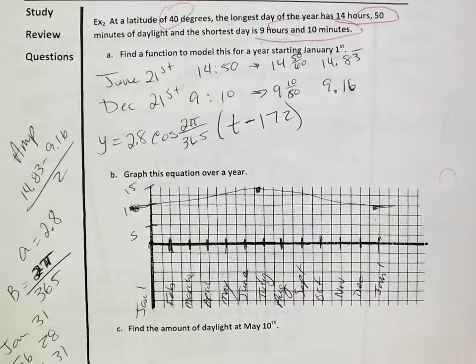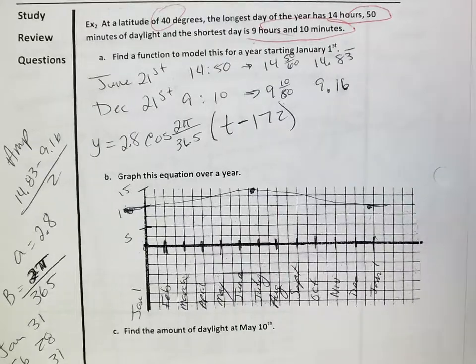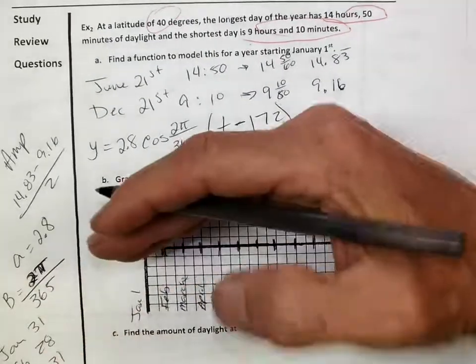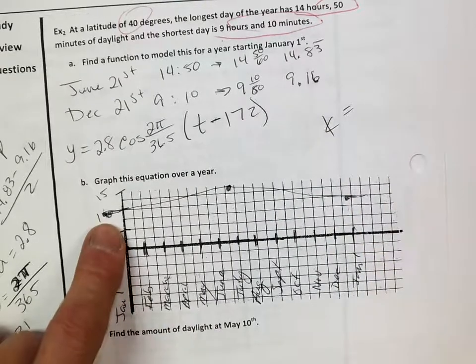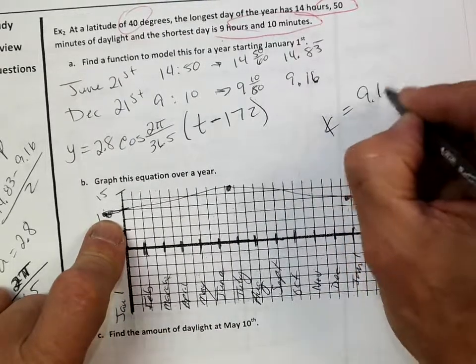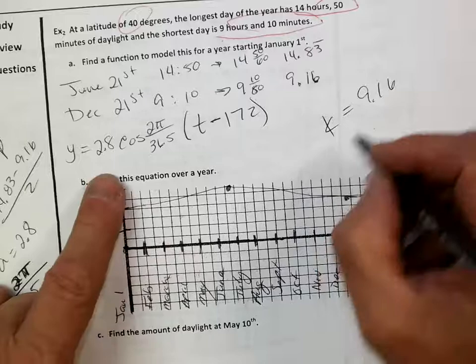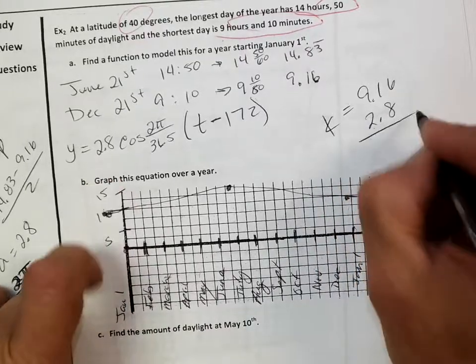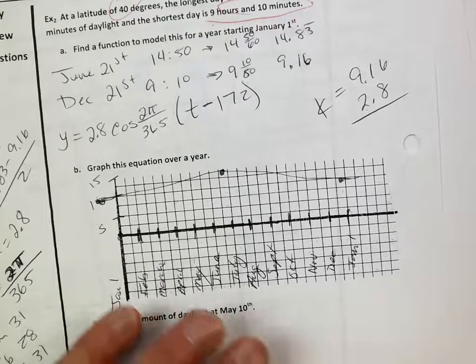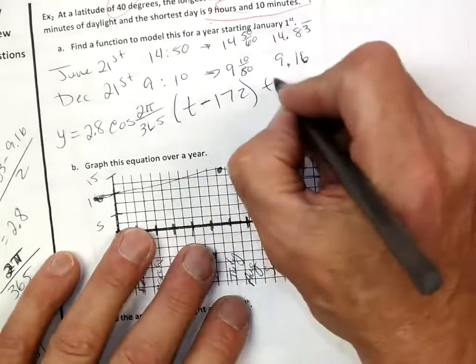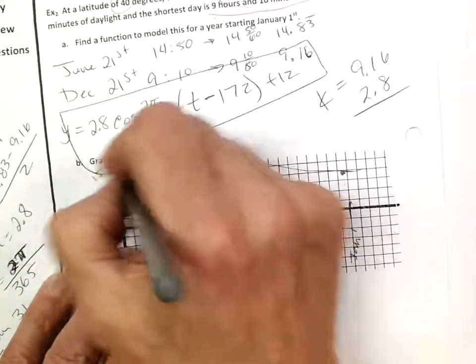Plus, so the whole graph's been shifted up, right? How much? Well, to get K, take your minimum, which is 9.16, plus our amplitude, which is 2.8. If I add those together, 9.16 plus 2.8, I get an answer of about 11.96. We'll say 12, okay, plus 12. There's our equation, all right?